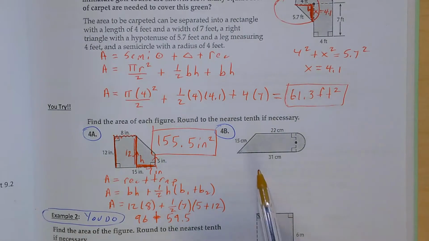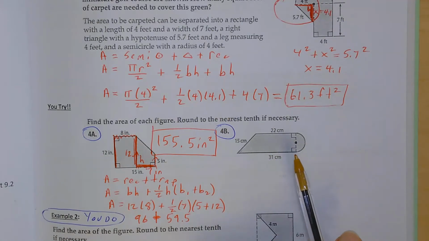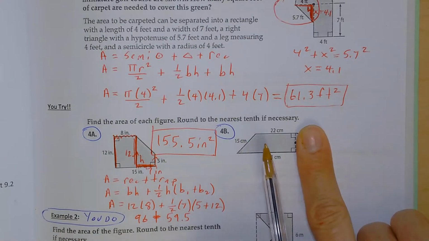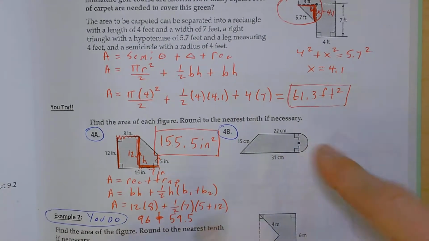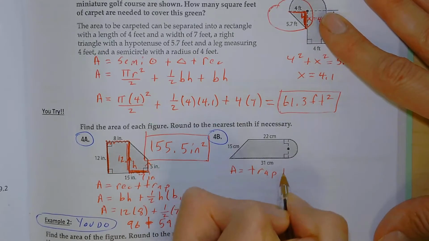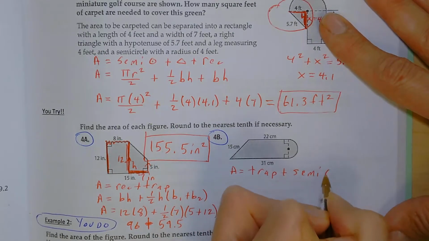Okay, we're going to do one more quick example over here, and then we'll do one on the back page, and we'll be finished with this. So this is a weird figure. It's called a composite figure because it's multiple figures put together. So when you look at this figure and you cover up this semicircle, you see a trapezoid. So this is a trapezoid plus a semicircle. So that's the plan. So the area is trapezoid plus semicircle.